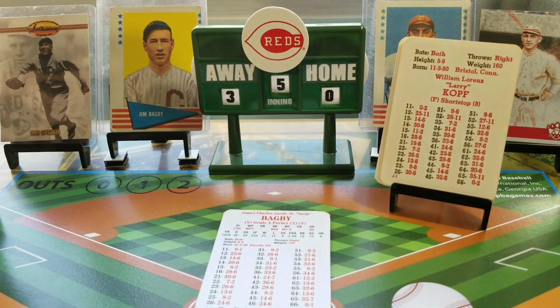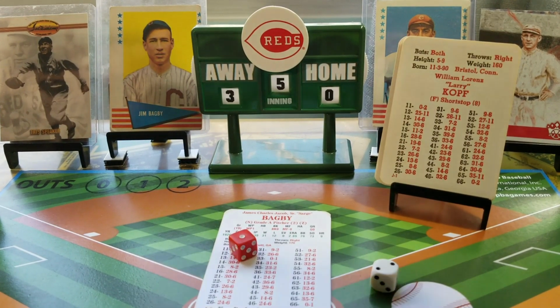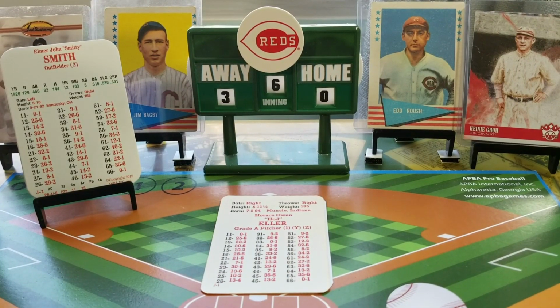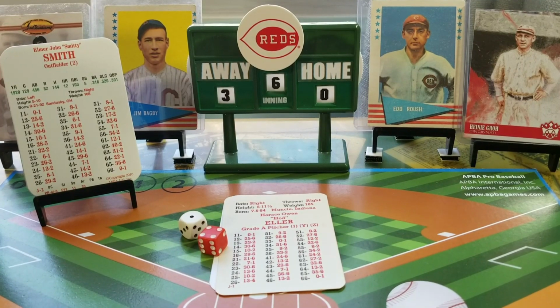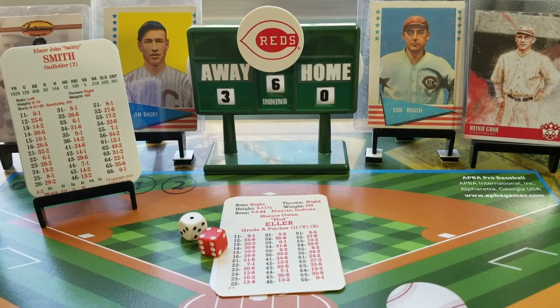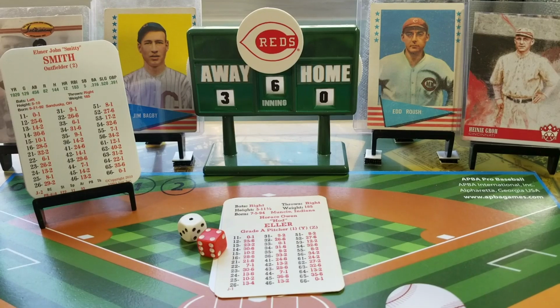Larry Koff. 12, it's going to be a ground out to second base. 4-3. We go to the 6th, still 3-0 Cleveland. Elmer Smith, who has struck out and grounded out, will lead off for the Indians. 41 is a ground ball to the shortstop, Evans. That's Koff, Larry Koff. He throws over to first. One away.